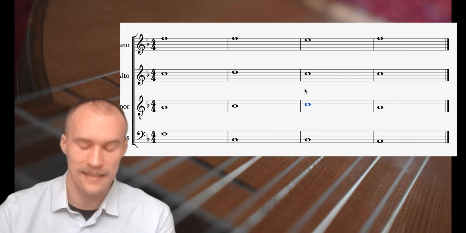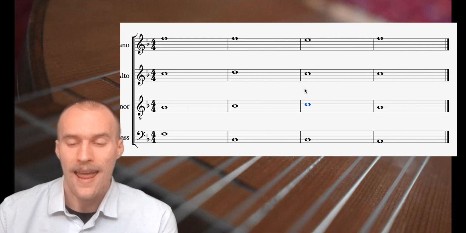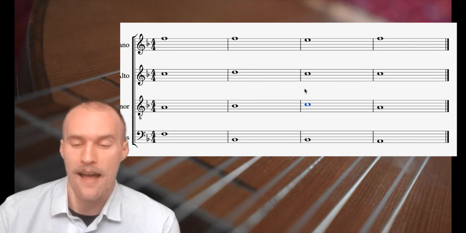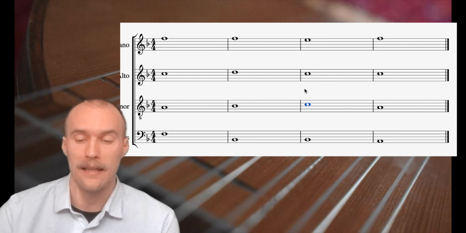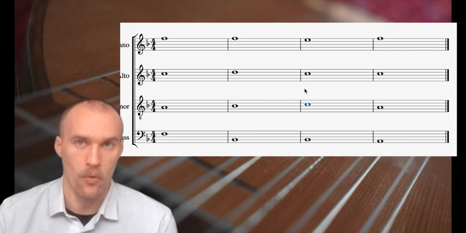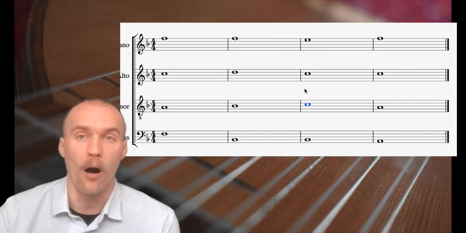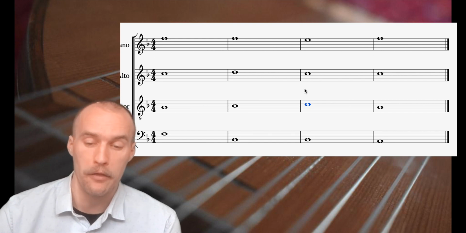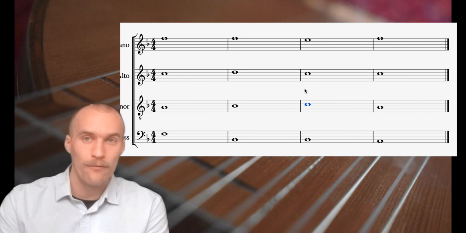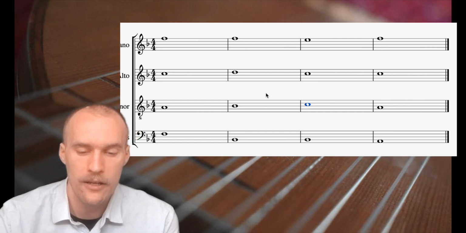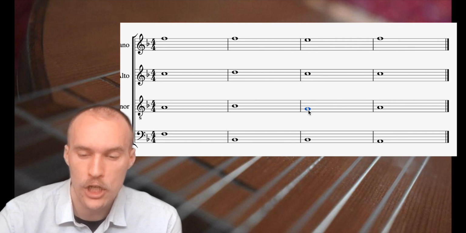So we have ended up with this interesting situation here where we have a third inversion dominant 7th chord, except we do not have the chordal 5th. We are missing the chordal 5th, and when you have a dominant 7th chord, you cannot omit any chord tones when you are in an inversion. So this is a third inversion chord. We have to have all of the chord tones, or else we do not have the chord that we think we have. So I'm going to change this C to a G.